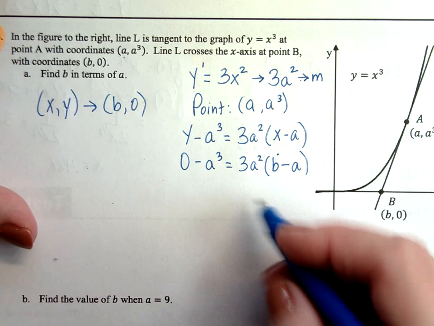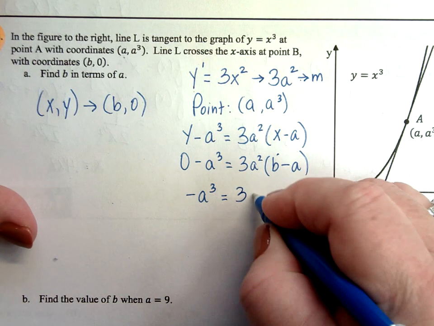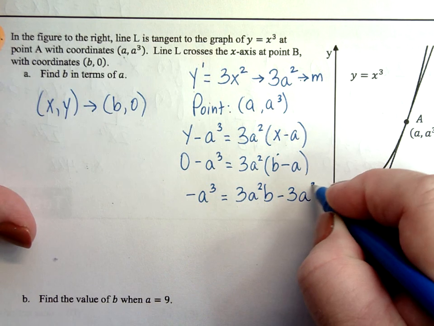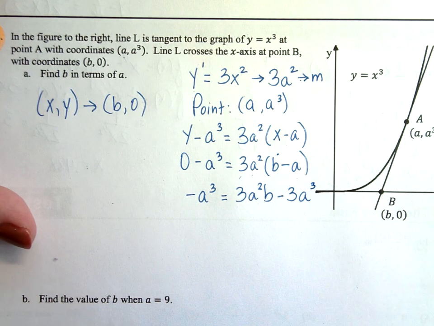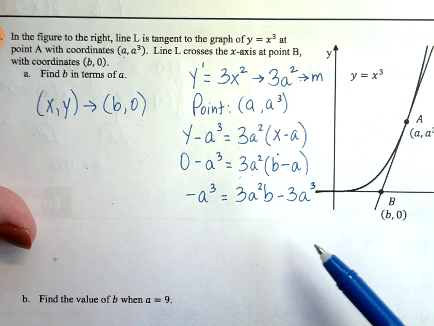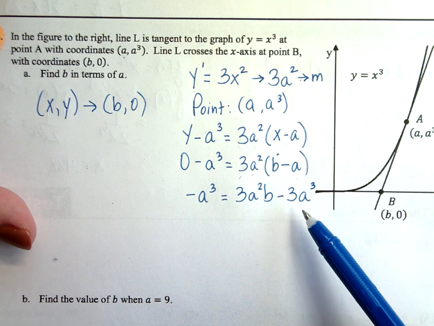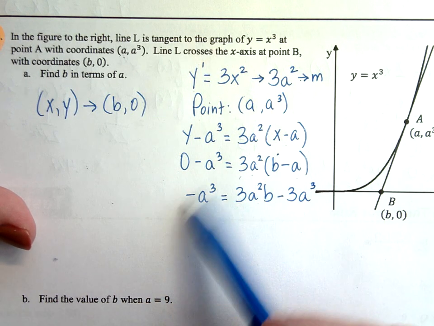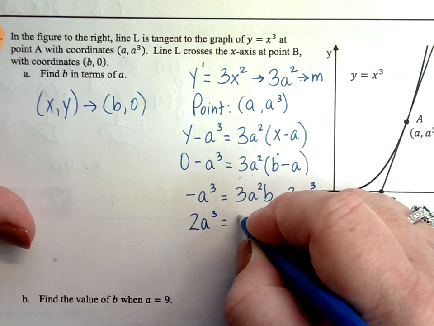So I've got negative a cubed equals 3a squared b minus 3a cubed, right? 3a squared times a. I just distributed the 3a squared out, that whole thing. And interestingly enough, you've got like terms. So this negative 3a cubed can come over here and join up with the negative a cubed. This becomes positive, so really you end up with 2a cubed equals 3a squared b.